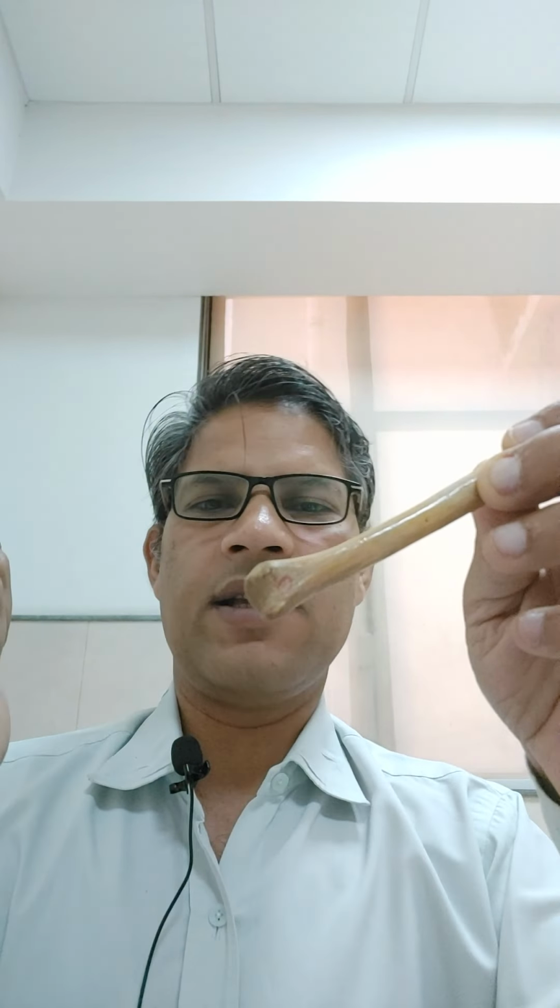Okay, and the tendon of extensor carpi ulnaris is passing through the groove between the styloid process and the head of the ulna. This was a very concise description about the attachments of the ulna. I hope you can read from the book and coordinate with these attachments in the book.